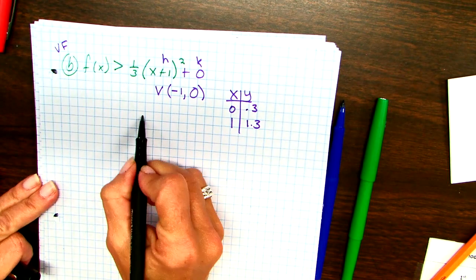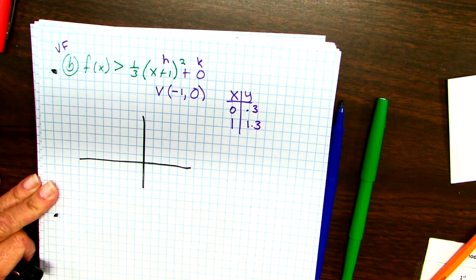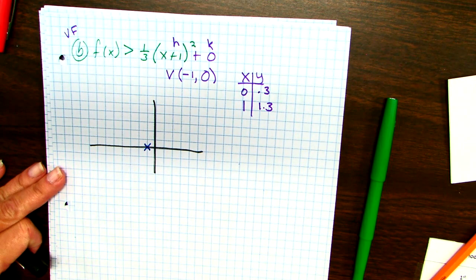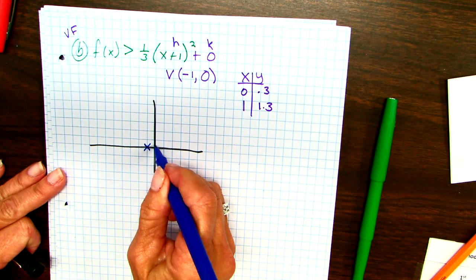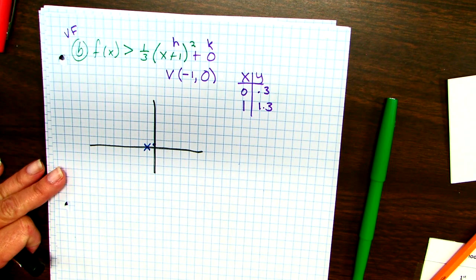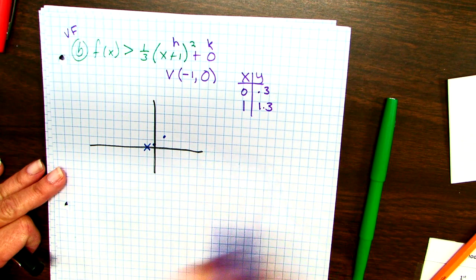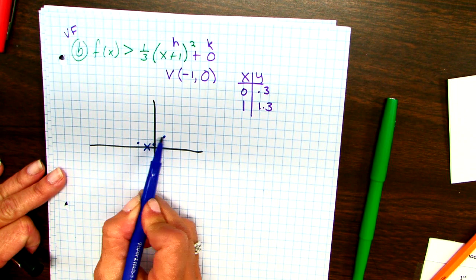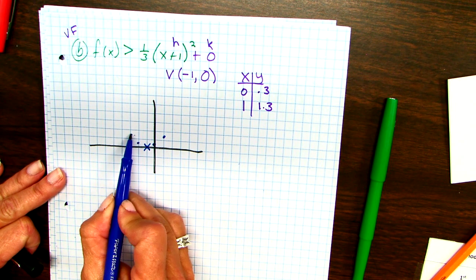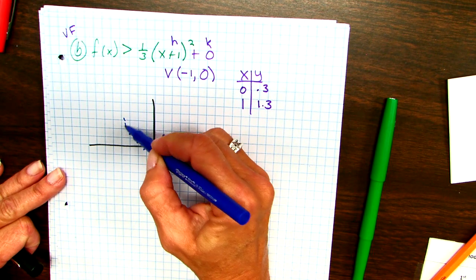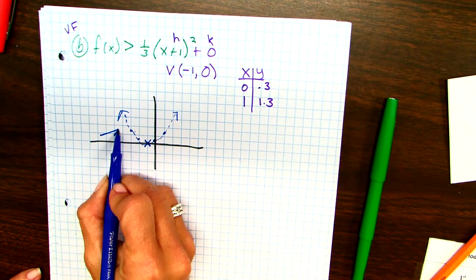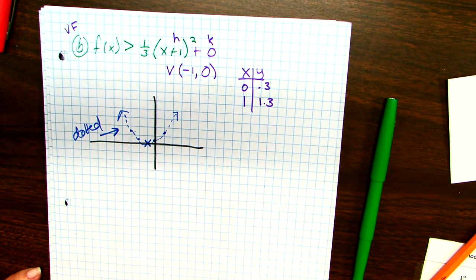So, my vertex is negative 1, 0, that would be right there. And then 0.3, okay, maybe right there. 1, 1.3, right there. And then just go across your axis of symmetry. Here. This one would be dotted. So if you accidentally made it solid, just write me like on a test or something, you'd want to make sure I know you meant to make it dotted. That's all you have to do, no big deal.